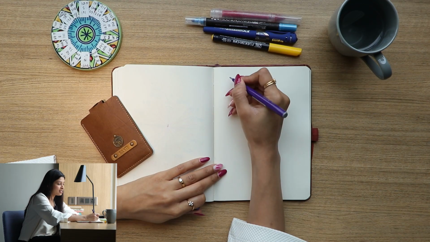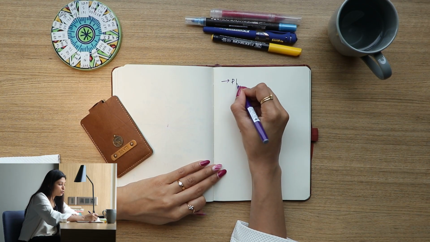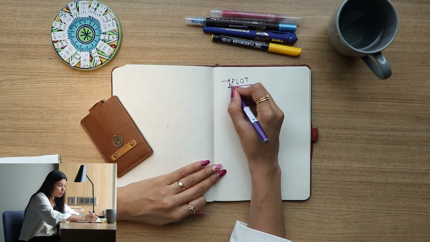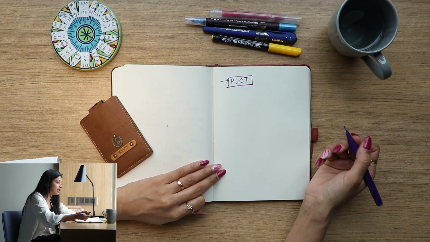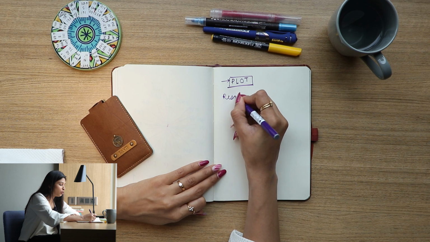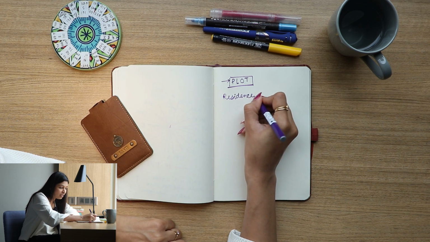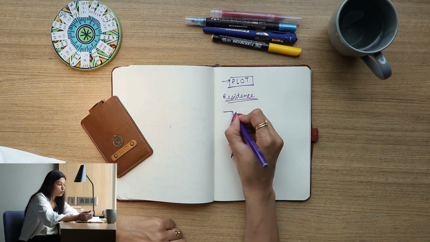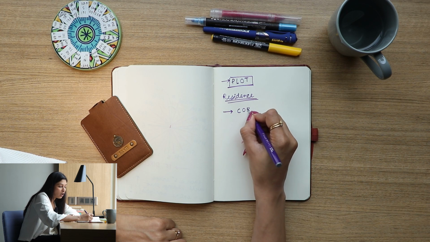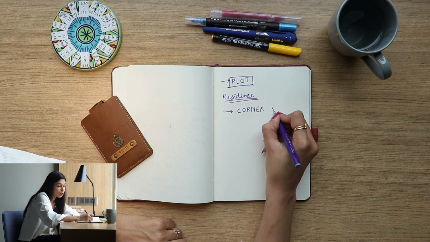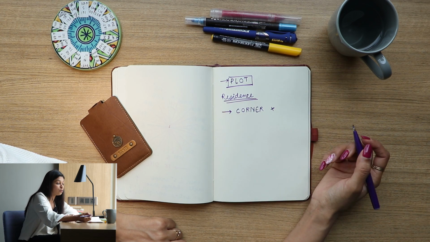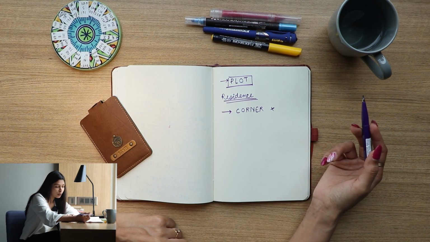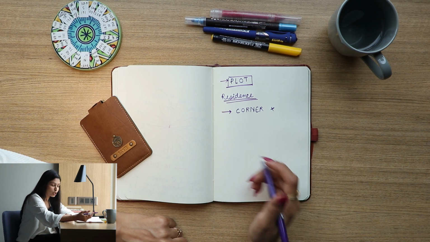The first step is that how do you choose your plot? When you're choosing your plot, आपको किस तरह का plot choose करना चाहिए, किस तरह का नहीं करना चाहिए। If you are asking that residential use के लिए आपको plot लेना है, तो few things you should remember is corner plot is something you should avoid. It is not suggested to use a corner plot for residential purpose. It is better meant for commercial use.